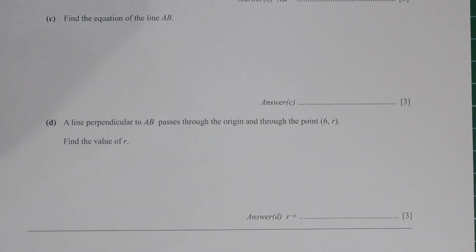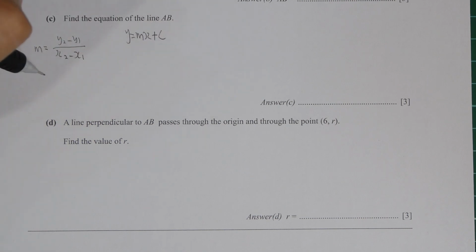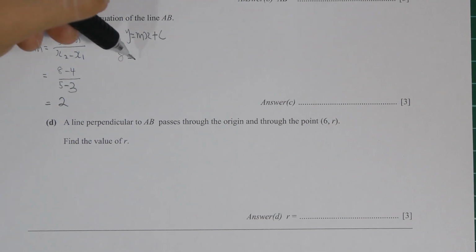For part C, first thing you need to do to construct the equation is to find its gradient first. After you run the gradient formula, you should be able to get m's result as 2. Okay, then I substitute 5, 8, which is point B, into the equation to identify c. So c in our case is -2. So the final result will be y equals 2x minus 2.